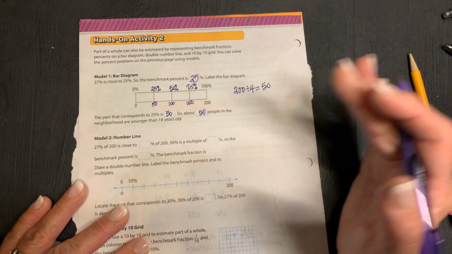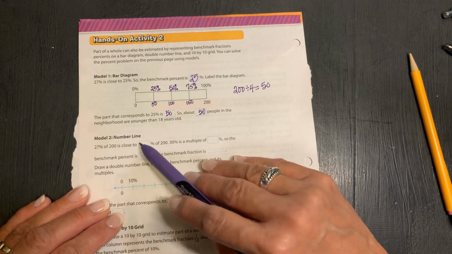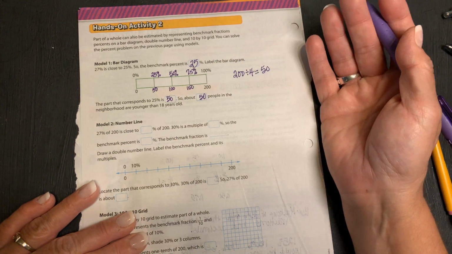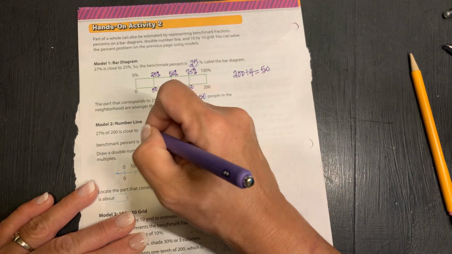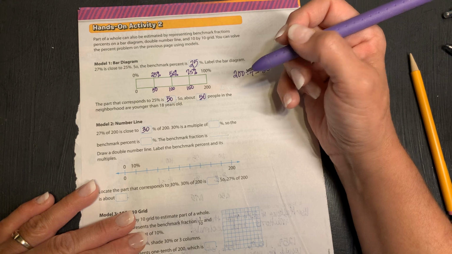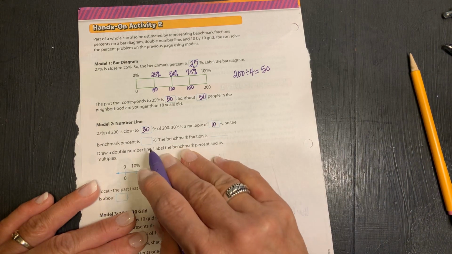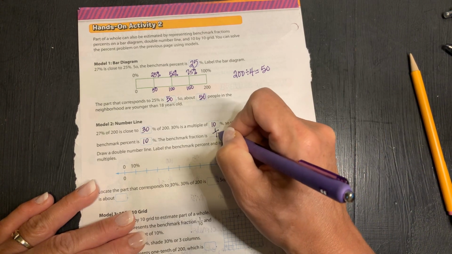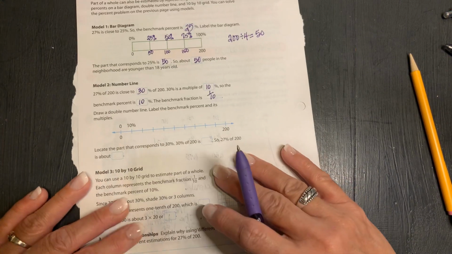Remember that estimating is an about answer. It's not a precise answer. So the second method, model 2, is going to be with a number line. So 27% of 200 is close to, once again, 30%. They're rounding up this time. 30% is a multiple of 10. So the benchmark percent is 10%. The benchmark fraction would be 1/10. So it says to draw a number line, label the benchmark percent and its multiples. And so that's what we're going to do.